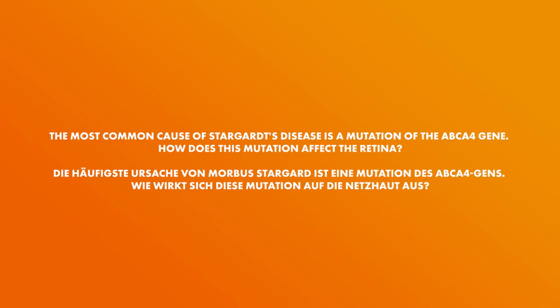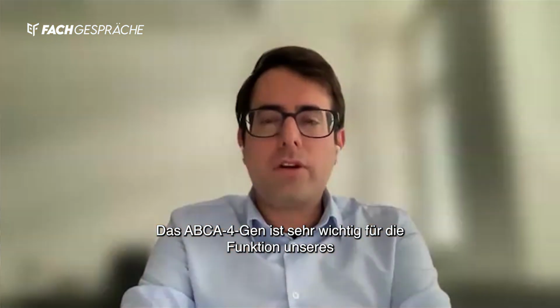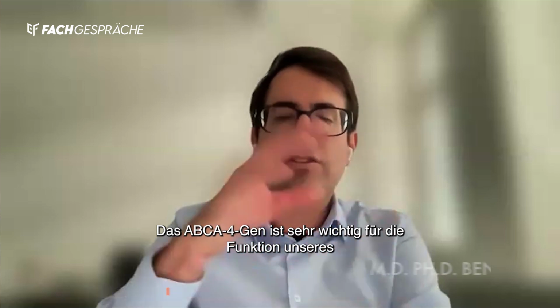The most common cause of Stargardt's disease is a mutation of the ABCA4 gene. How does this mutation affect the retina? The ABCA4 gene is very important for the function of our central vision, which we call essentially the foveal vision or the high resolution vision.